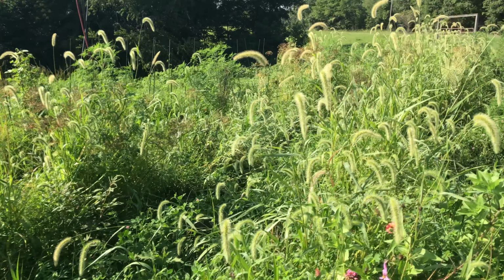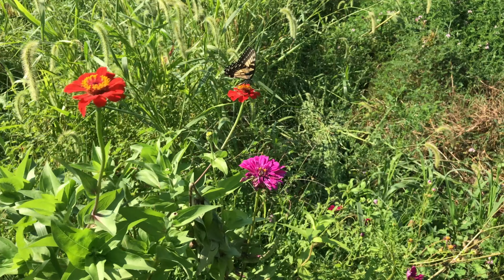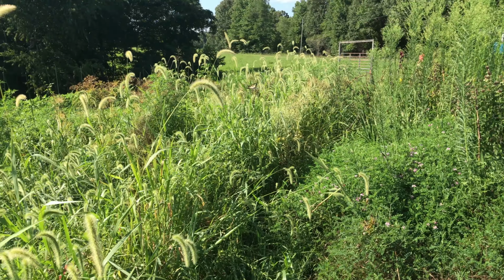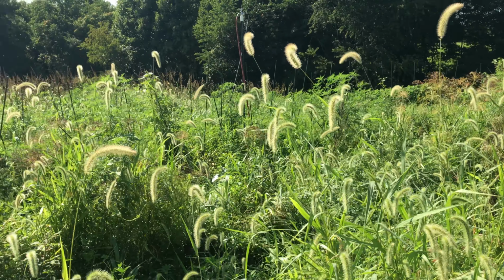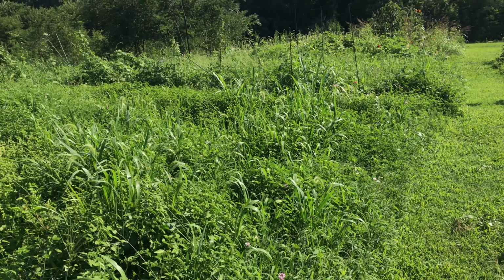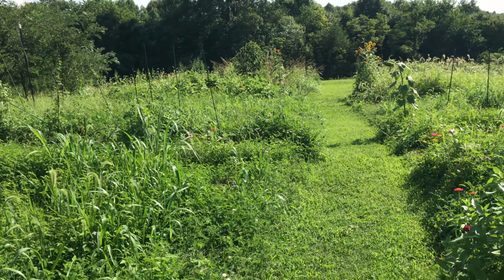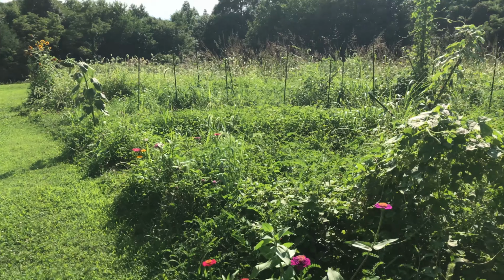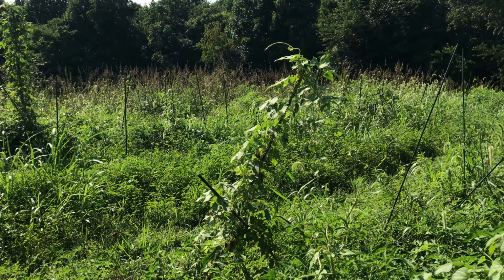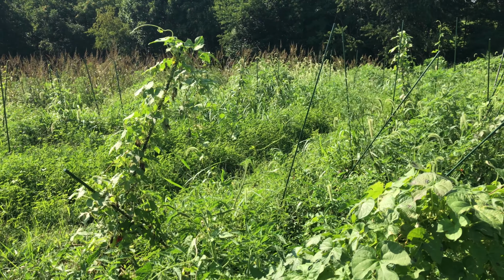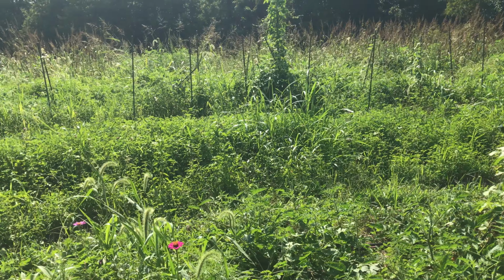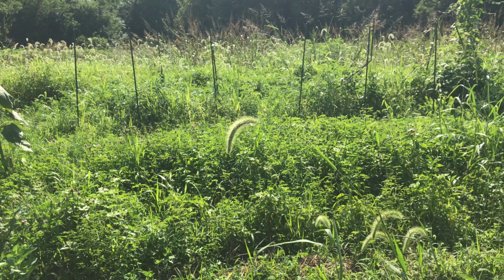Now, to an outsider, this doesn't look like much. They'll probably be so distracted by the wildflowers and the butterflies that they will forget there's even food here, and they'll wander along. But there's lots and lots and lots of food here. There's basil, green peppers, tomatoes, eggplants, corn, all kinds of stuff growing on here in this natural garden space. It's very, very low inputs. The only thing that we put in is the initial plant starts.